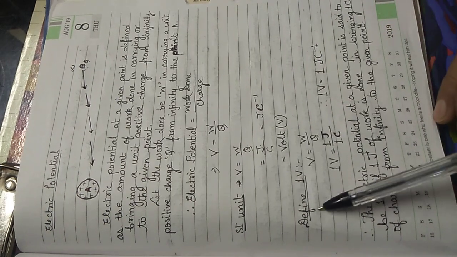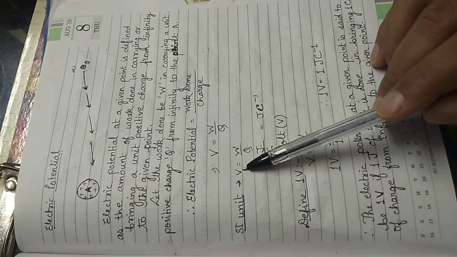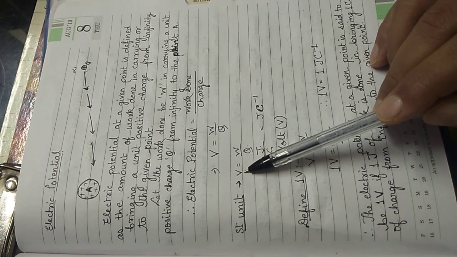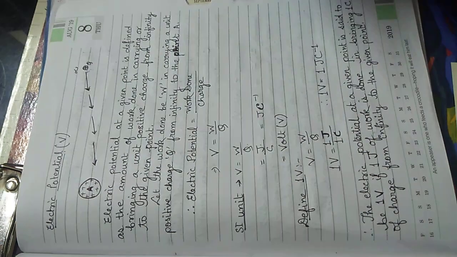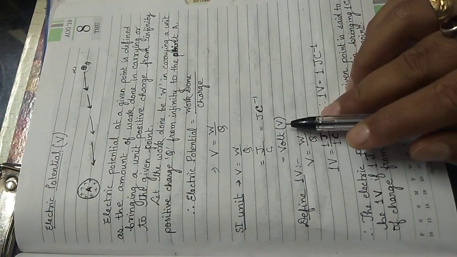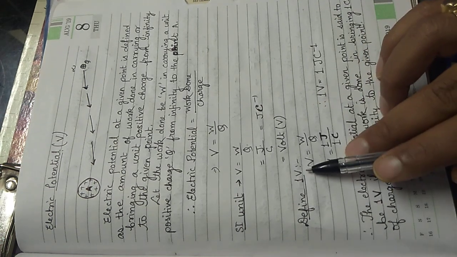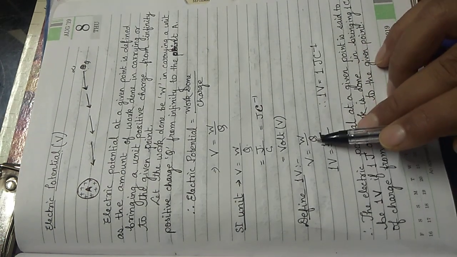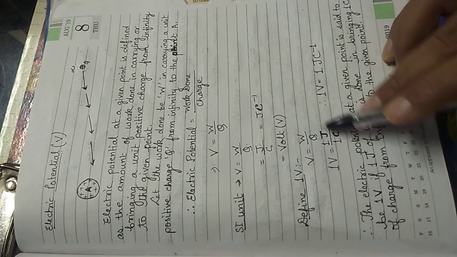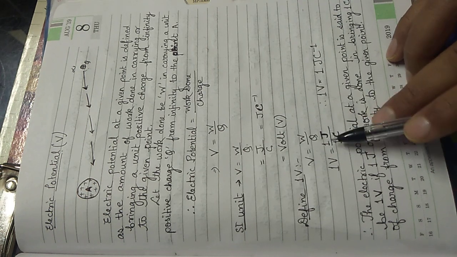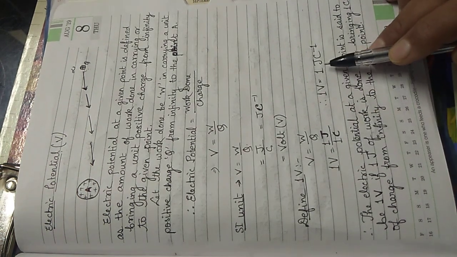So how do we define 1 volt? Now you see this is the only physical quantity where the letter representing the physical quantity, that is electric potential, is also represented by V, and the SI unit of it, which is volt, is also represented by V. So when we are defining 1 volt, V is equal to W by Q. So when can we say the electric potential is 1 volt? When the work done will be 1 joule divided by how much charge? 1 coulomb. So 1 volt is equal to 1 joule per coulomb.